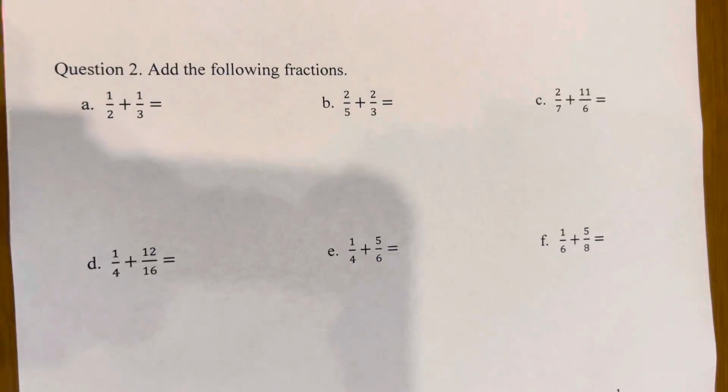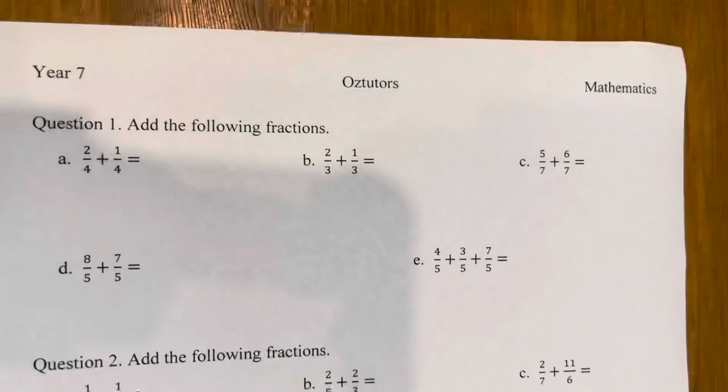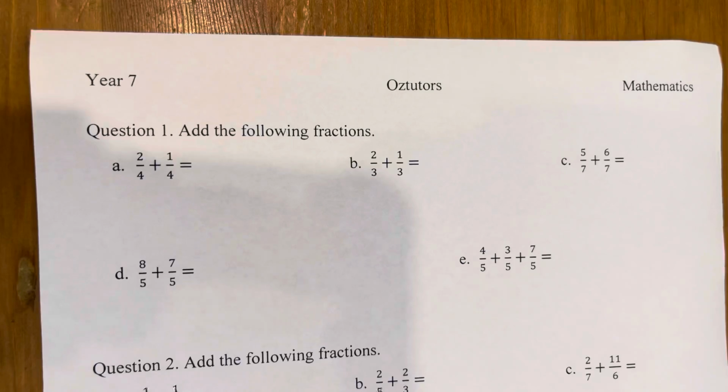Alright, students, let's do some fractions. Question 1. Add the following fractions. A. We have 2/4 plus 1/4.